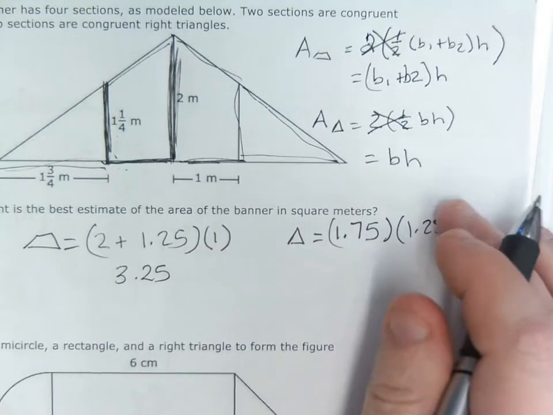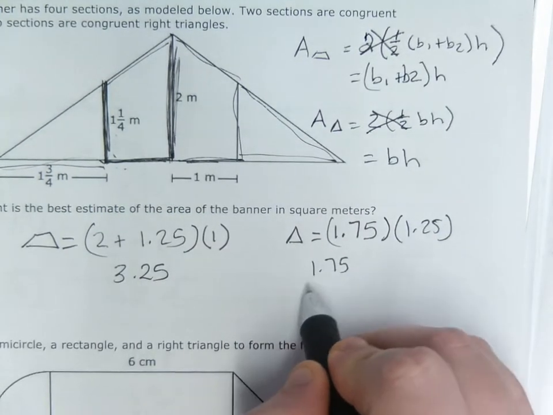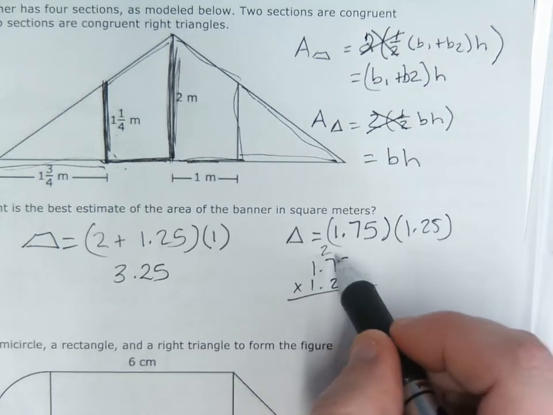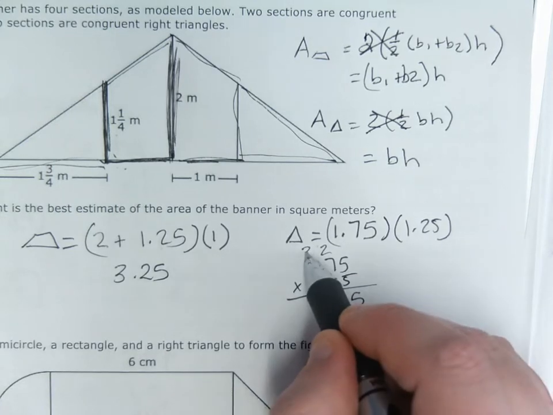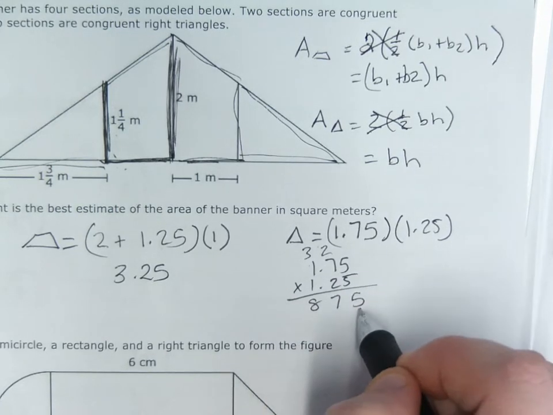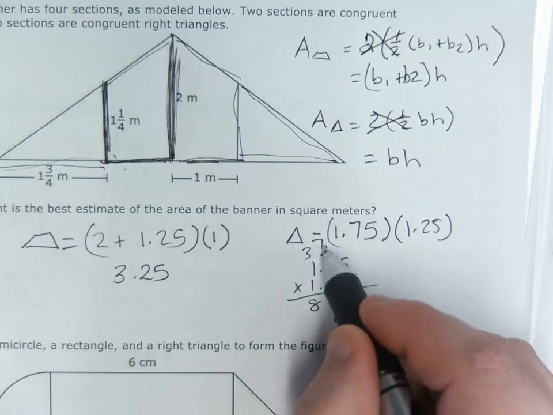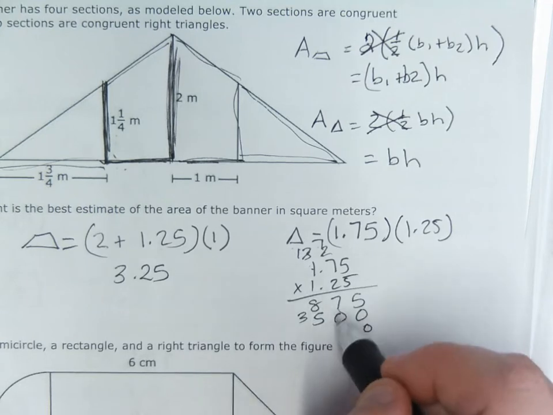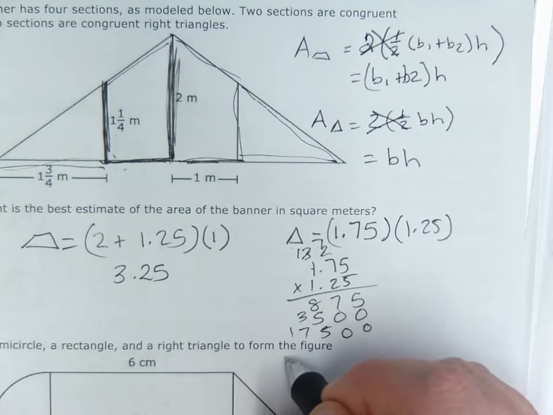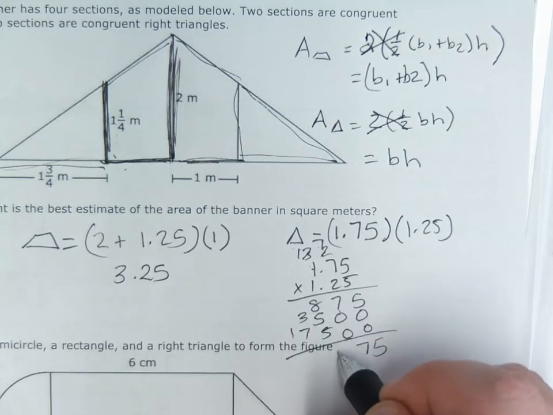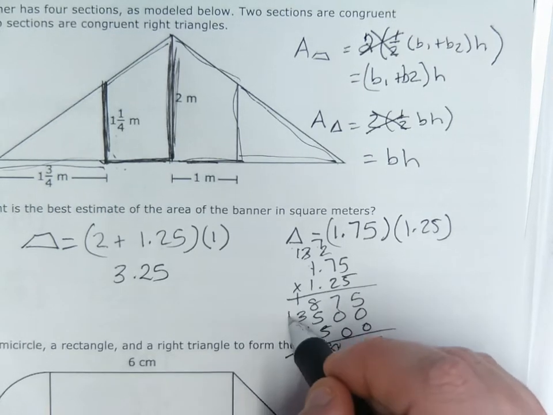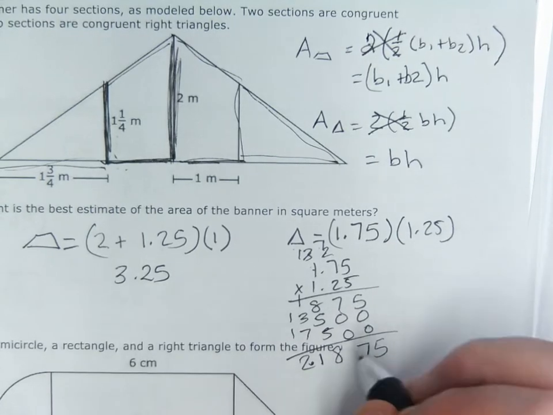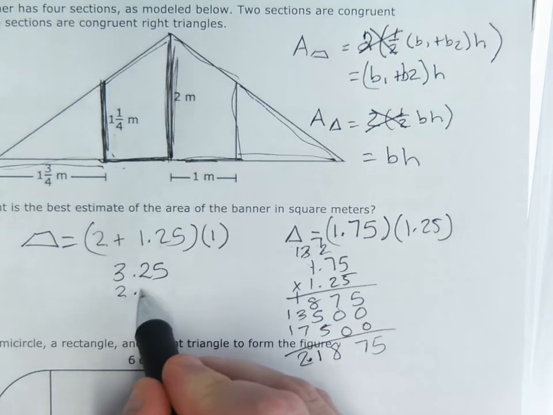Okay, so let's multiply that. 1.75 times 1.25. So 2.19, let's say 2.19.